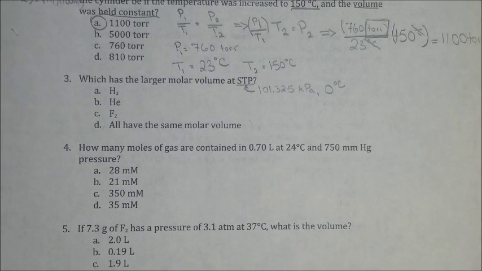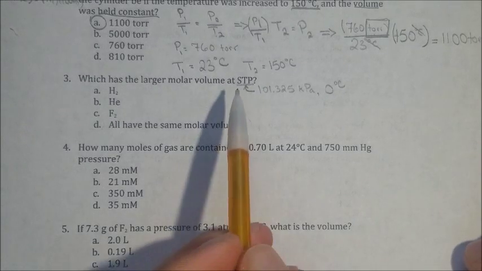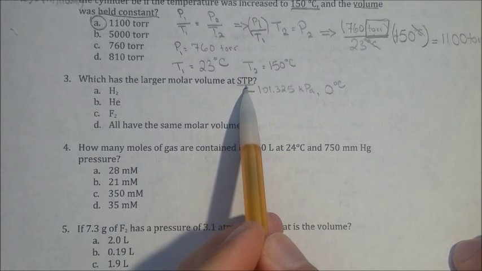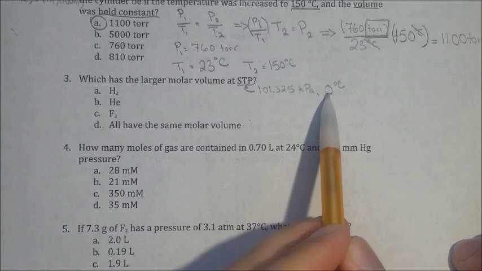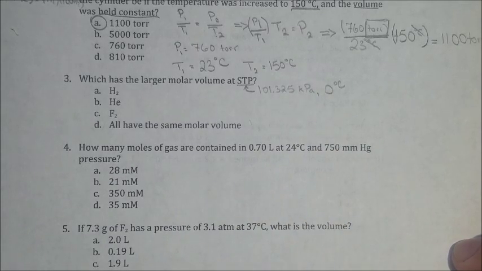Now for number 3, which has the larger molar volume at STP? So what we're saying with molar volume is it's the volume that's occupied by 1 mole of the ideal gas at STP. So STP stands for standard temperature and pressure, and those are defined as 101.325 kilopascals and 0 degrees Celsius.